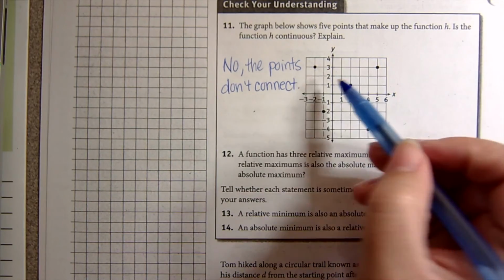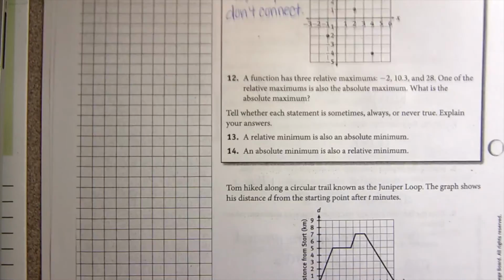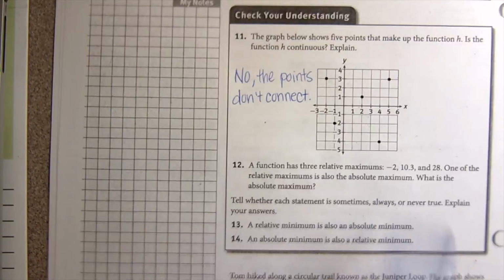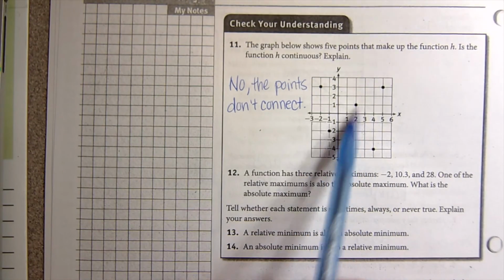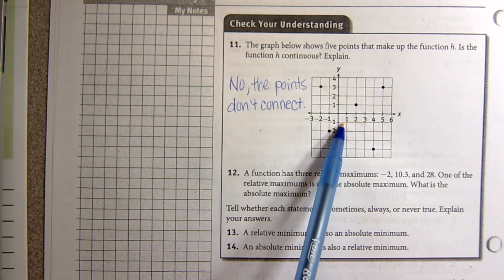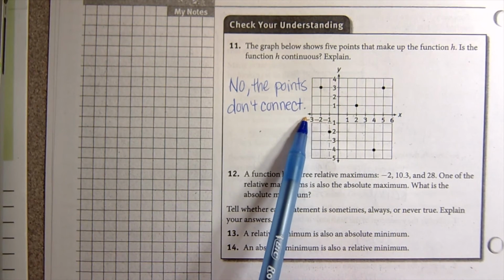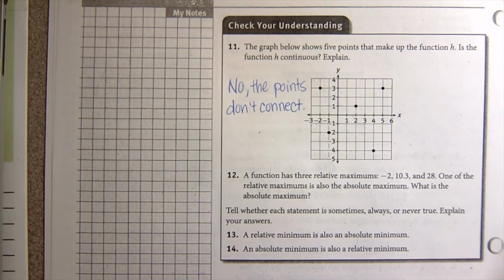Connect would be like this graph down here, which is continuous because all of the points are connected. But these are just points that don't have any line connecting them. So that's not continuous.